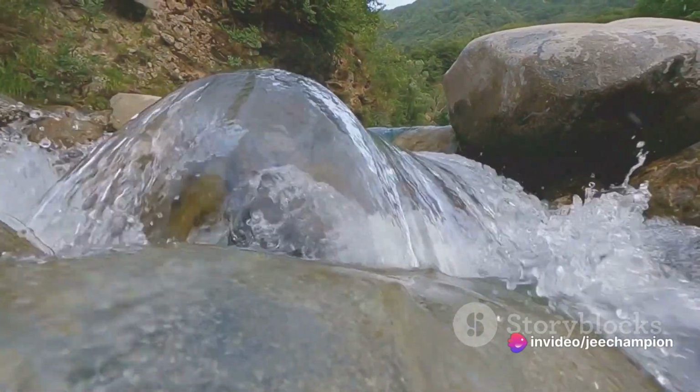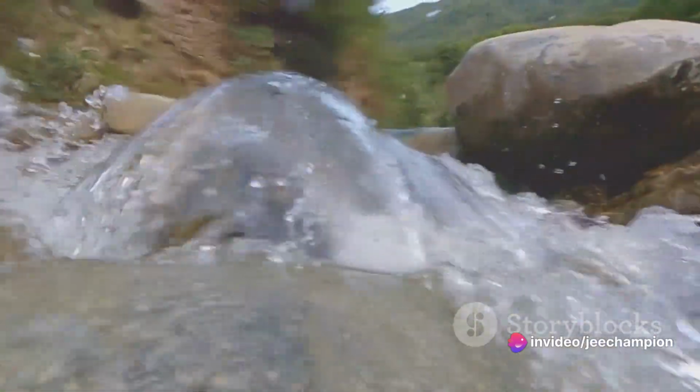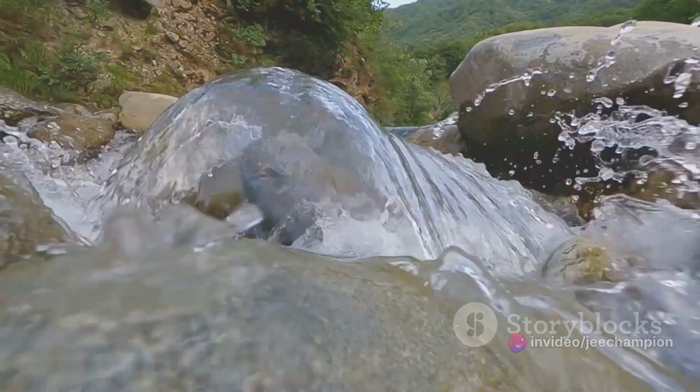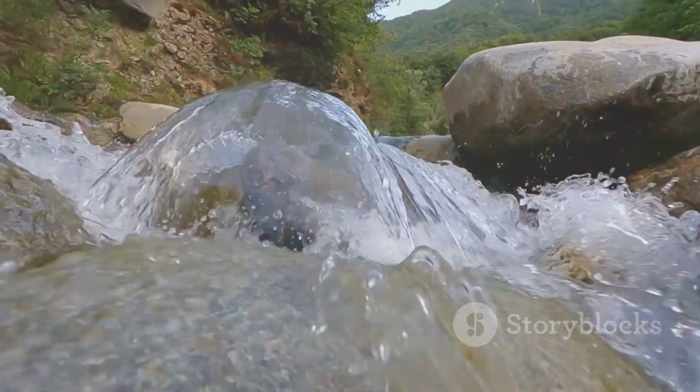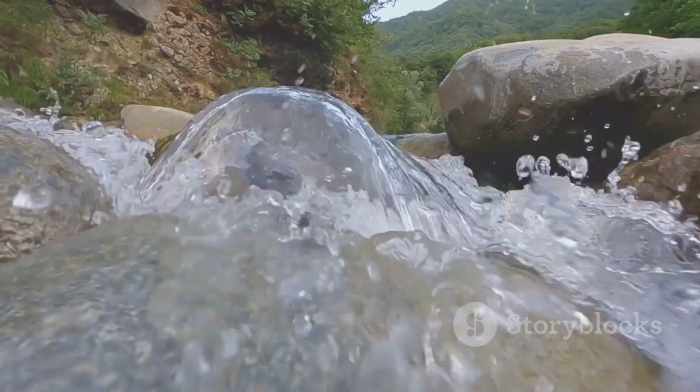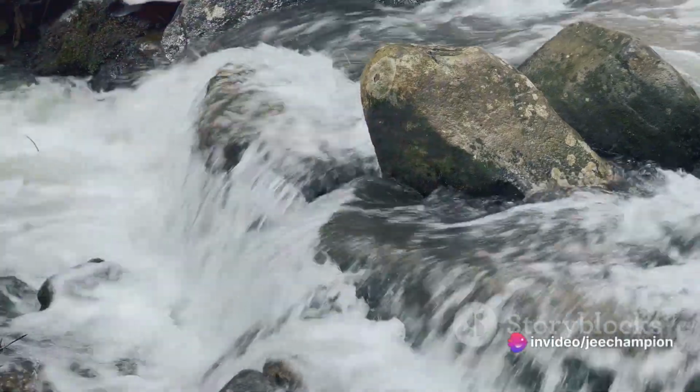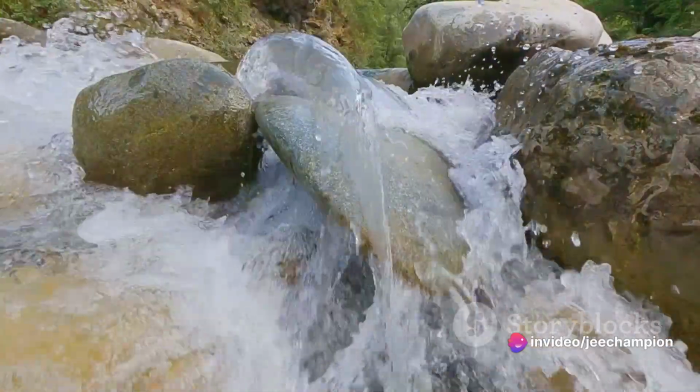Understanding the difference between these two types of flow is crucial, not just for scientists, but for anyone who's curious about the world around them. After all, we encounter fluids in motion every day, from the water we drink, to the air we breathe, and even the blood flowing through our veins.